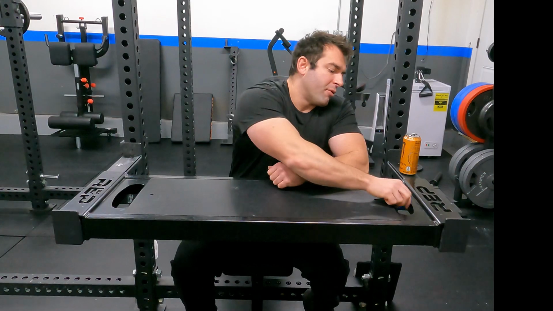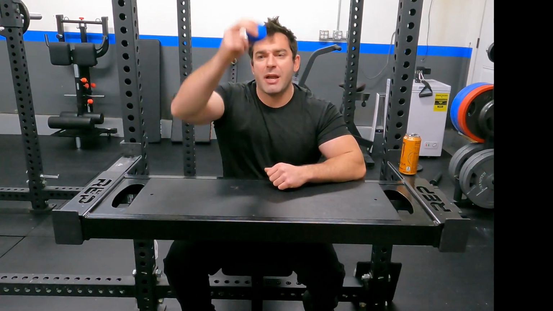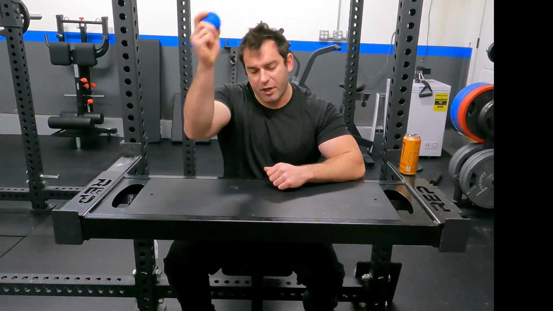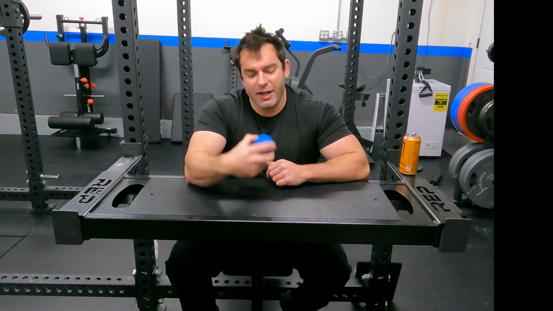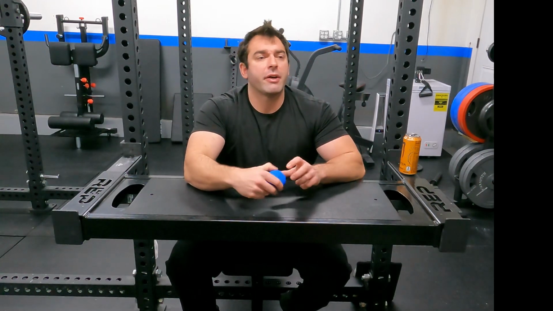But provided that the ball ends up in the same place, if I move it up and down as many times as I want and it ends up at the same place down here, I never added or took away any force to the system.